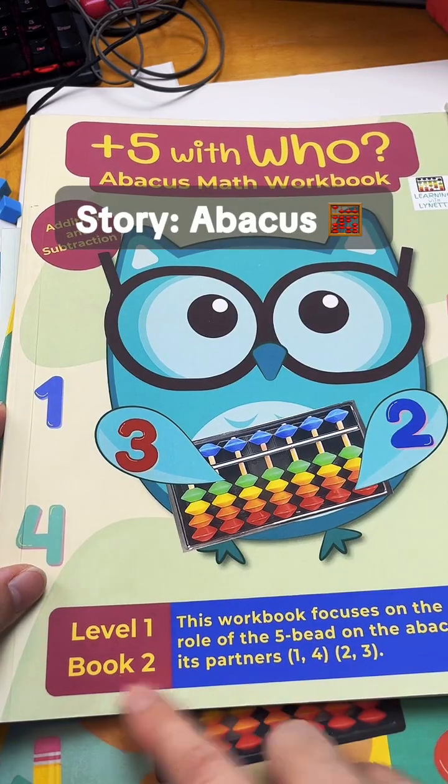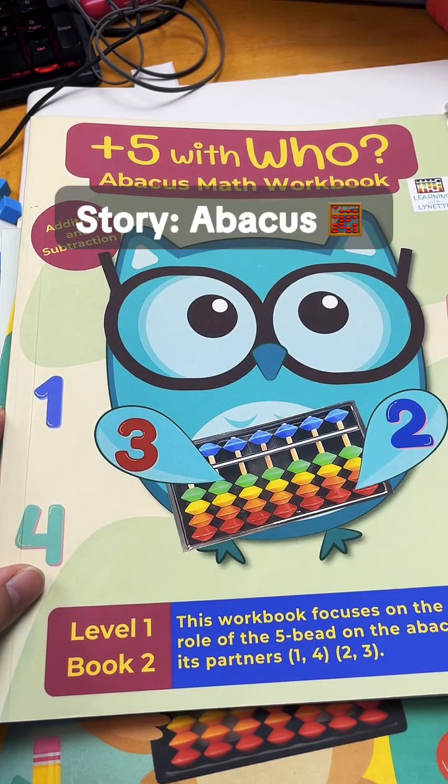So the difficult part is knowing the mental math, but then showing it on the abacus is different.